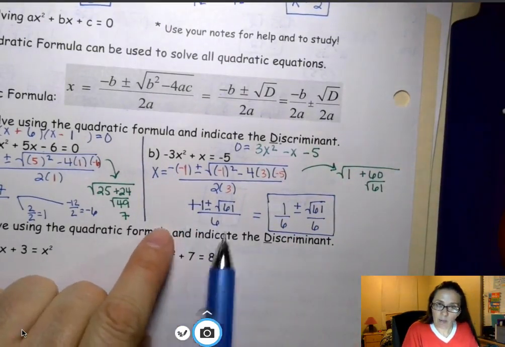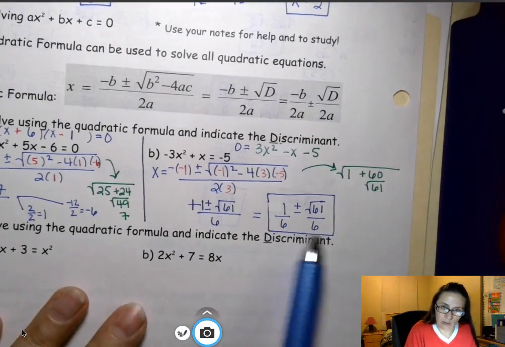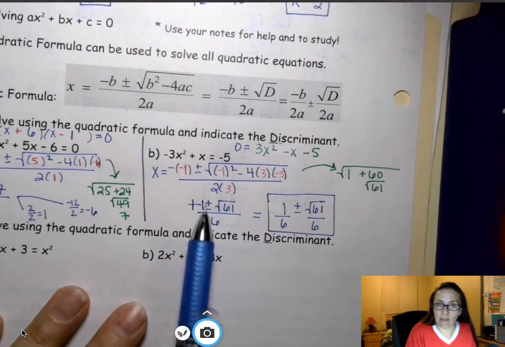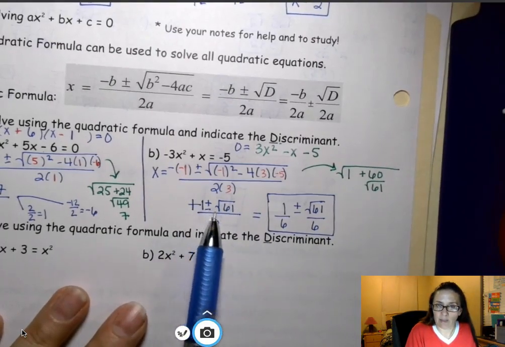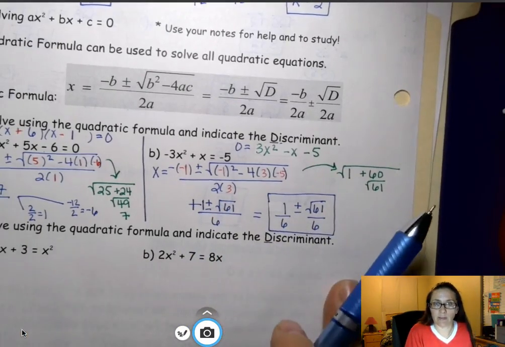Now, this is how we write it, but later on in Algebra 2, it's nicer if you have it in two separate terms. So we're just going to put both of them all over 6, which means 1 over 6, and plus or minus root 61 over 6. So I'm going to write it in two separate terms.